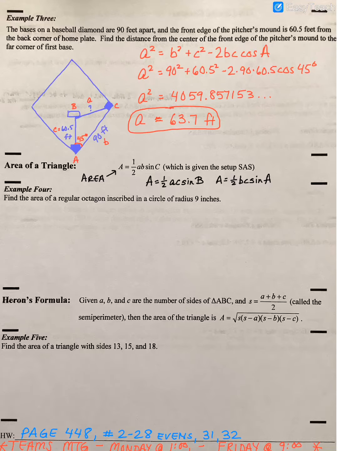On example 4, we're going to be using a new area of a triangle formula. Okay, so you'll notice in your notes, it says A equals 1/2 AB sine of C. Now, notice it says it's based on the side angle side setup. And I've also already written there that A right there stands for area formula. That A is not saying angle A, it's saying the area formula.